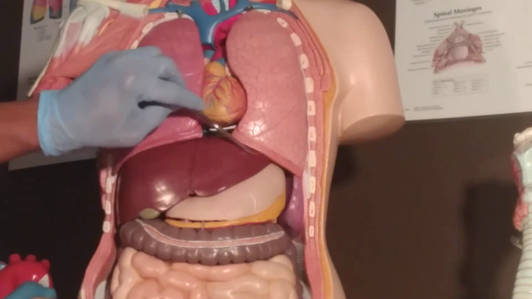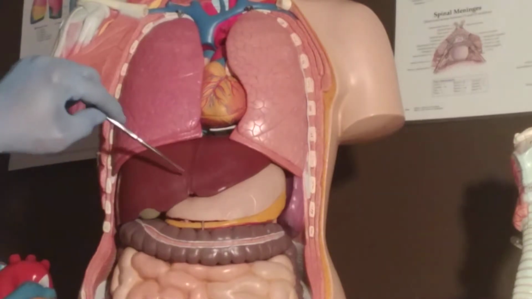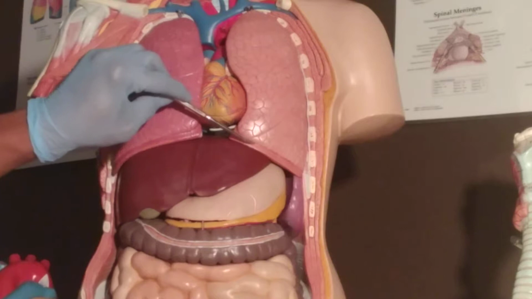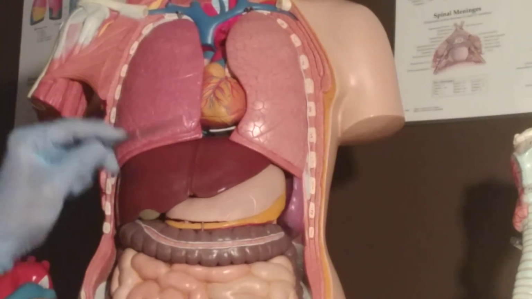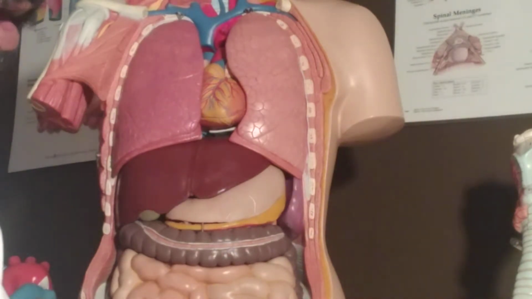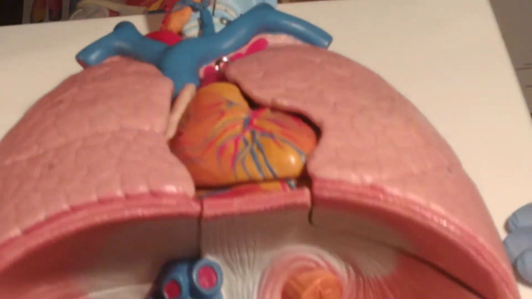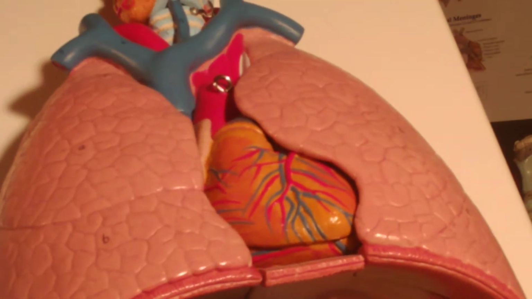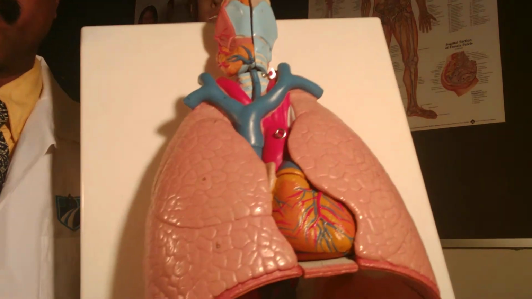Underneath, in the lower part of the lung, you're going to find the major muscle of respiration, which is known as the diaphragm. The diaphragm actually separates the thoracic cavity from the abdominal cavity. If I show you this diagram or this model of the lung, we could identify some features on the surface of the two lungs.